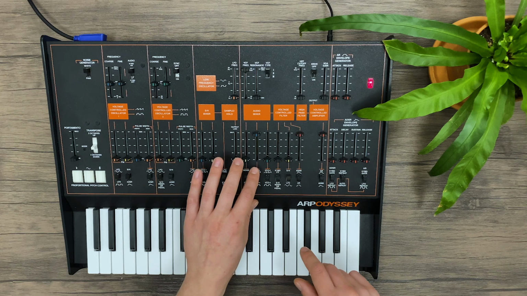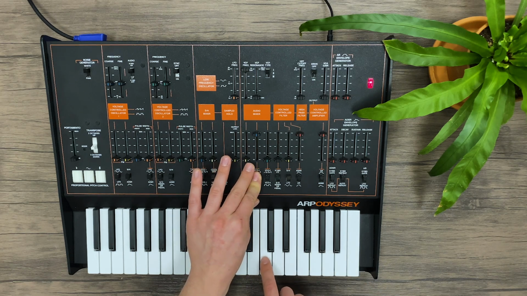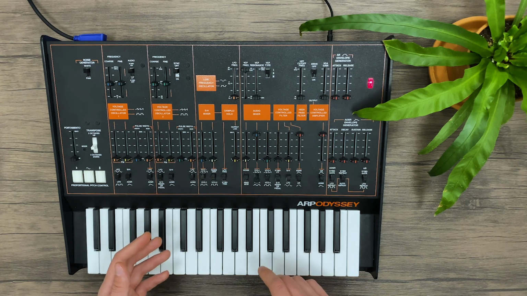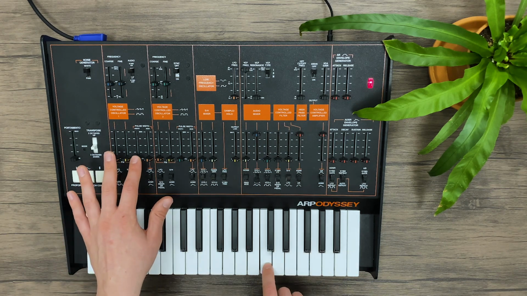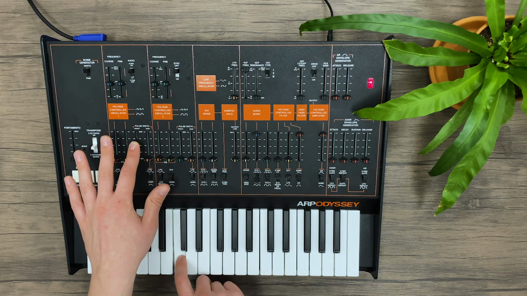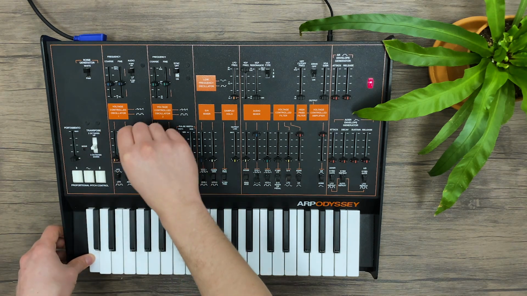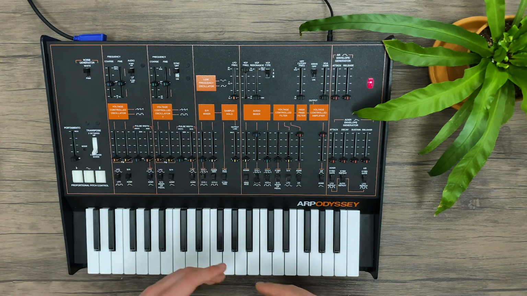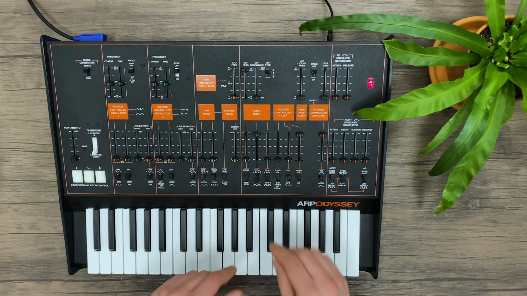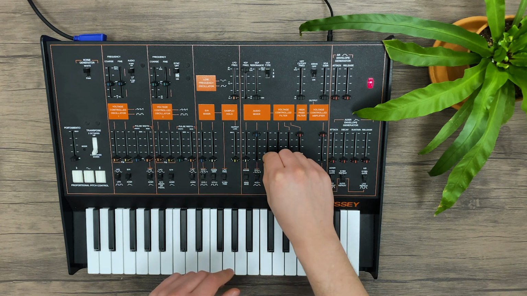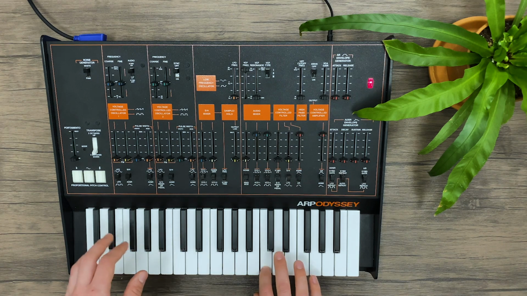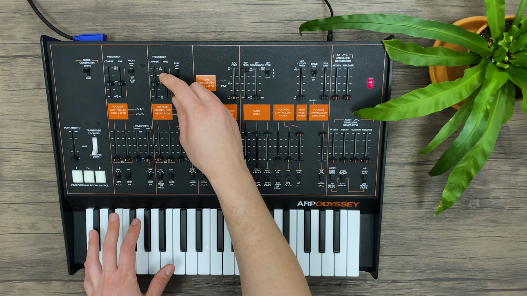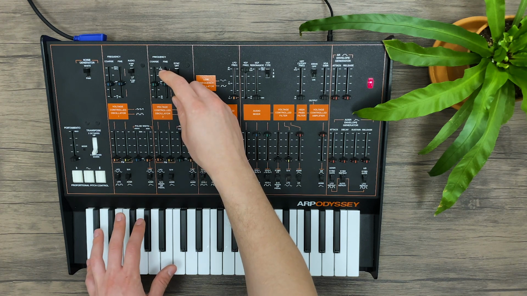Now I can change the waveform of VCO1 by using this switch. And I have a square, and I can do pulse width modulation. It just sounds really great in the lower octave. And I can switch that back to saw wave and bring in a second unison oscillator. And use the fine tune to detune them a little bit against each other for some nice analog sound.